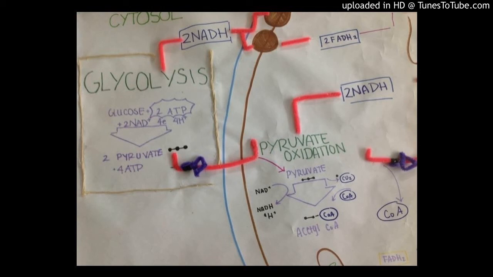In the energy payoff phase, 2 NAD+ enters and NADH and 2 H+ are produced. In the end, 4 ATP, 2 H2O, and 2 pyruvate molecules are created. When talking about the net gain produced, 2 ATP, 2 NADH, 2 H+, and 2 H2O are produced.